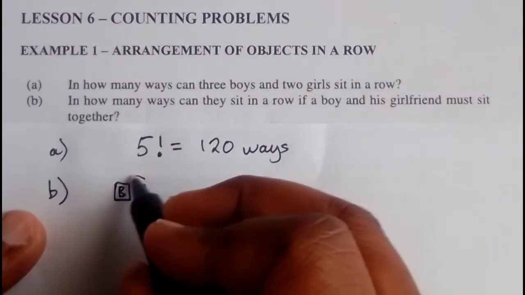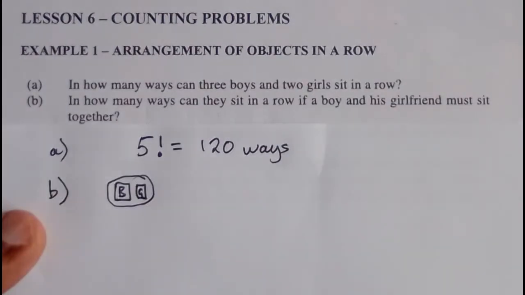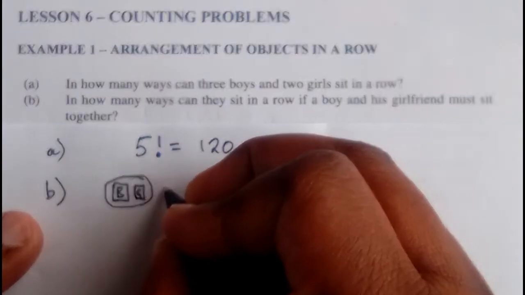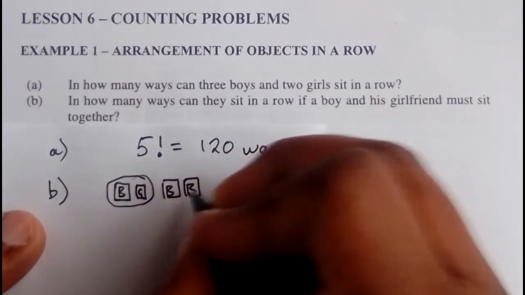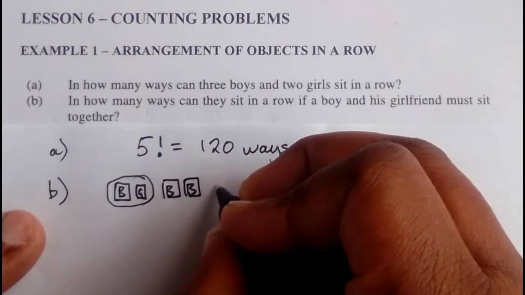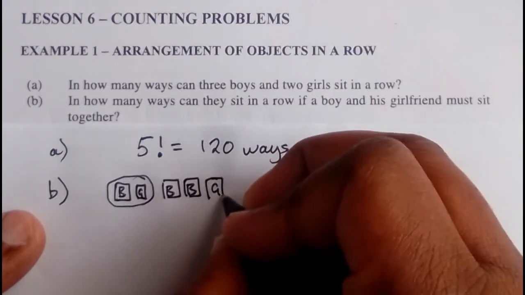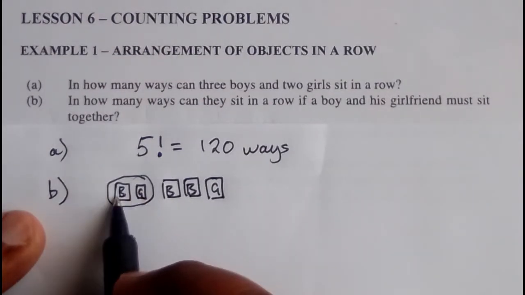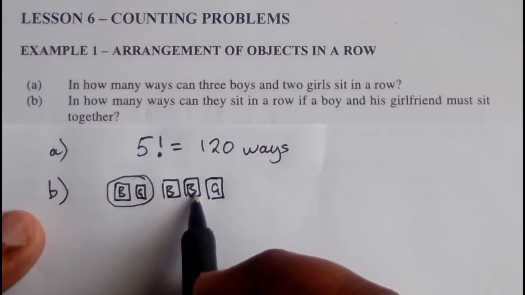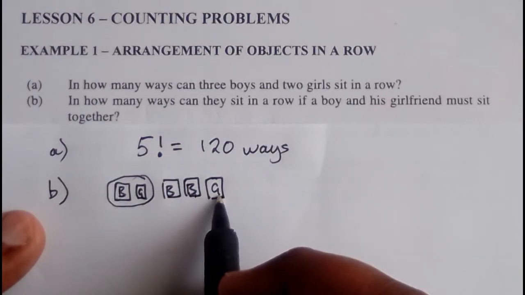These two have to be together, so we're going to count them as one unit. What does that mean? It means we've got two other boys and one other girl, because the one girl is with her boyfriend. So there are two more boys left and one more girl left.